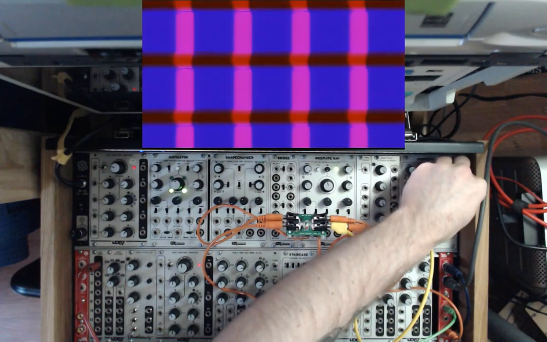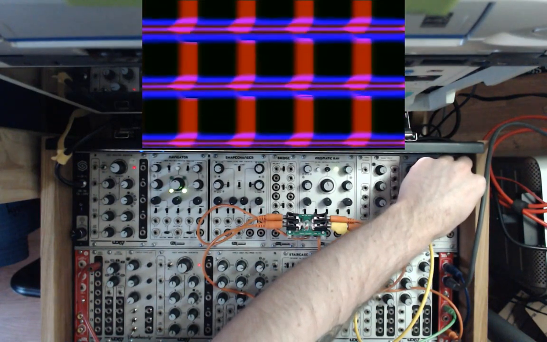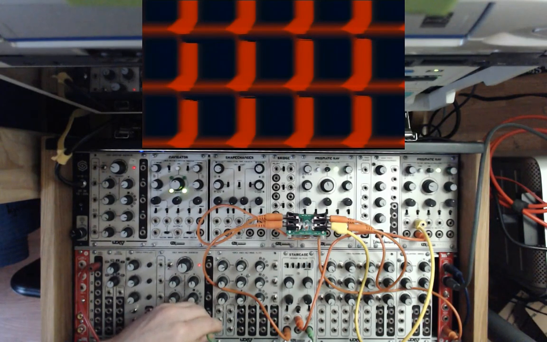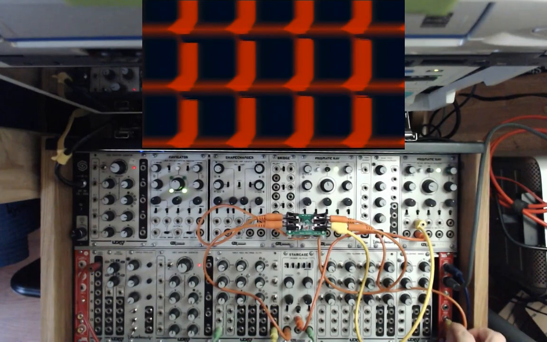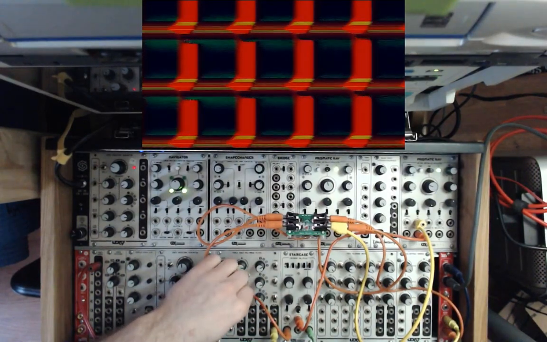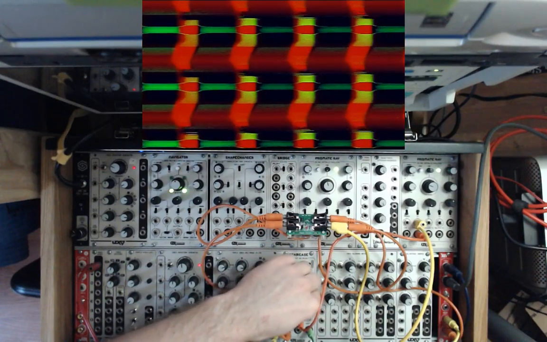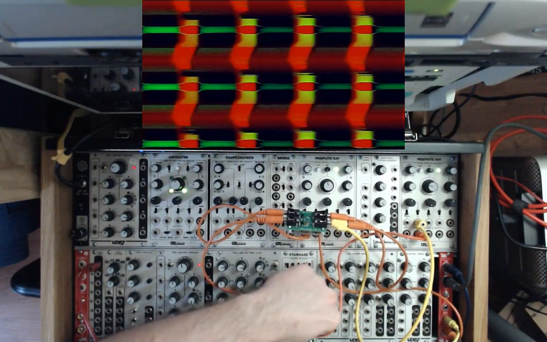Interesting. Actually, we're going to not do that. Just for the sake of patching, I am going to go into this filter from divide by 1, OLN, into green. There we go. Just wanted a little more subtlety to that.